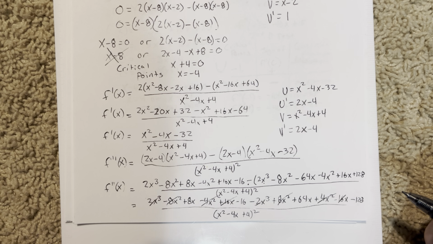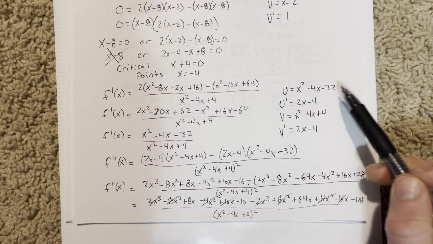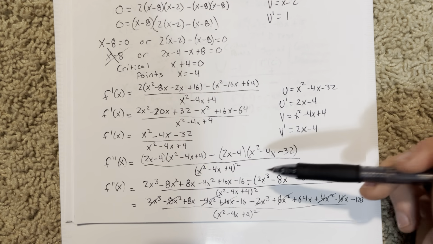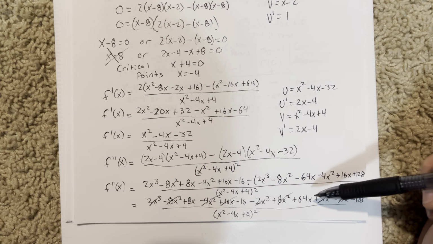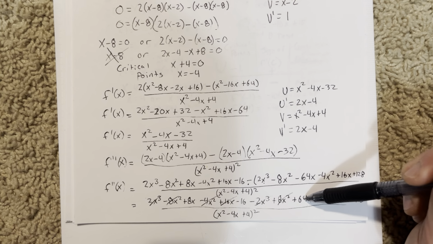And then I'm left with, let's see. What am I missing? I feel like I'm missing something. I got 8x, 64x.